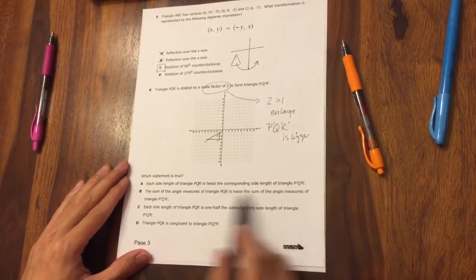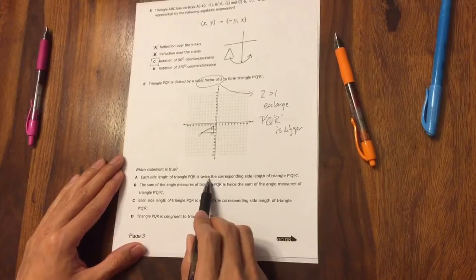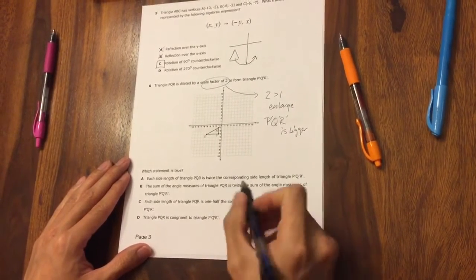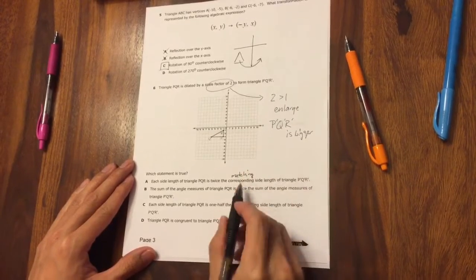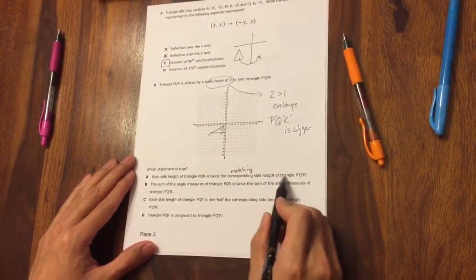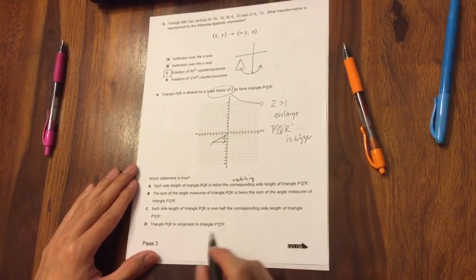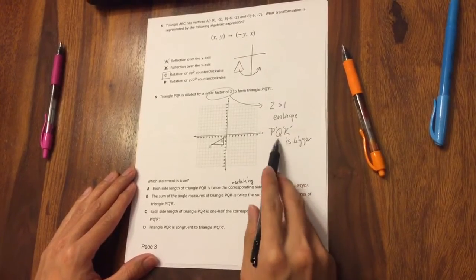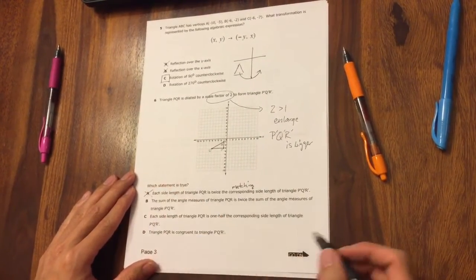Let's look at our answer choices. Each side length of PQR is twice the matching, so I'm going to put matching, because that's what corresponding means. It's twice the matching side length of triangle P prime, Q prime, R prime. Well, guys, that's just not true, because remember, this is an enlargement, so this has to be bigger. So I'm going to cross this out.